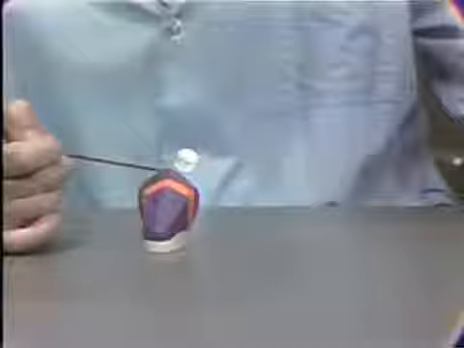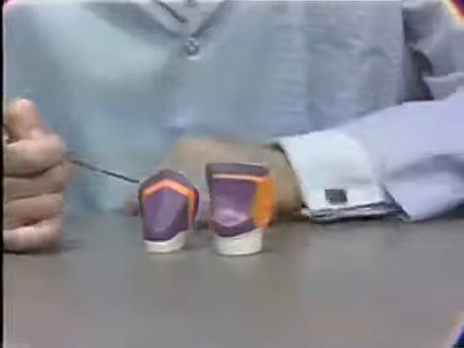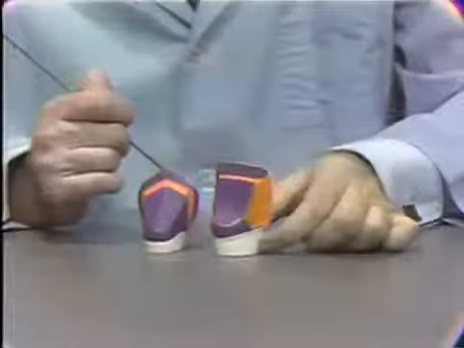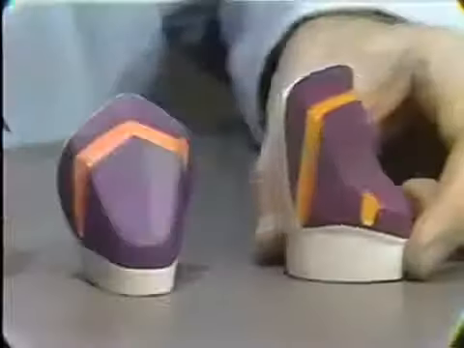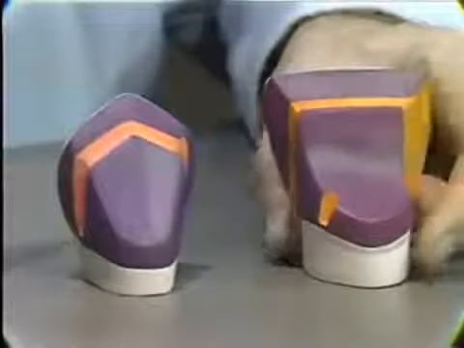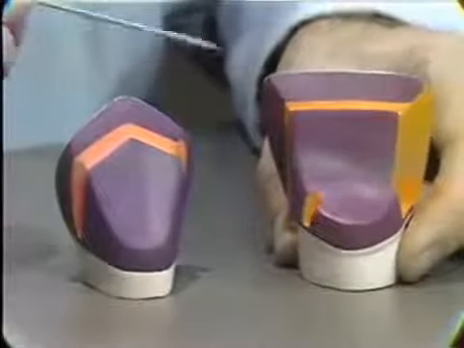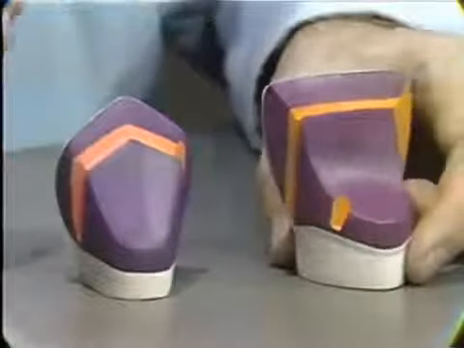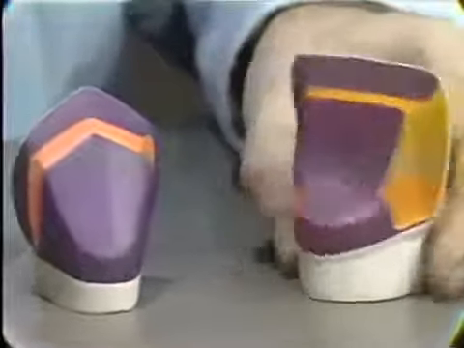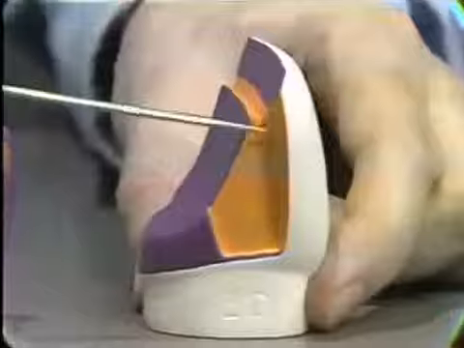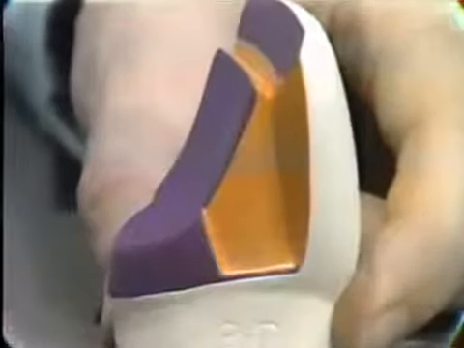You should, however, be familiar with these because you may come across bridges that have been in position for some years in which this type of preparation has been used, and you find yourself having to work with it and to repair it. Another modification of the standard three-quarter crown preparation is shown here, in which a box replaces one of the proximal grooves.